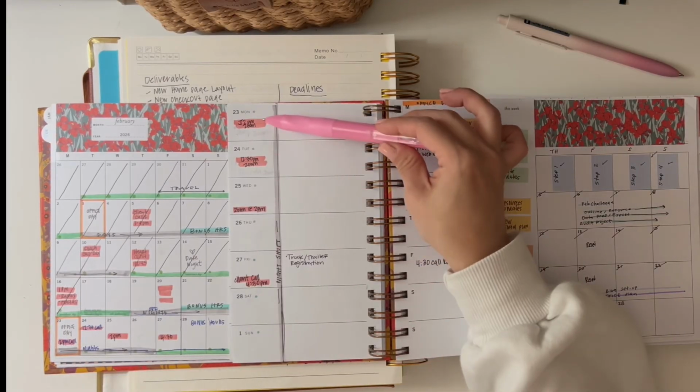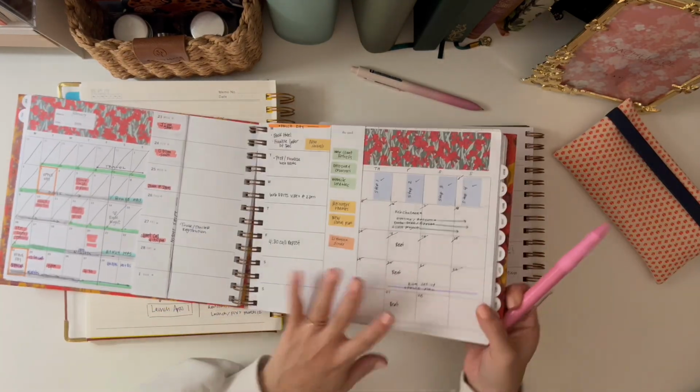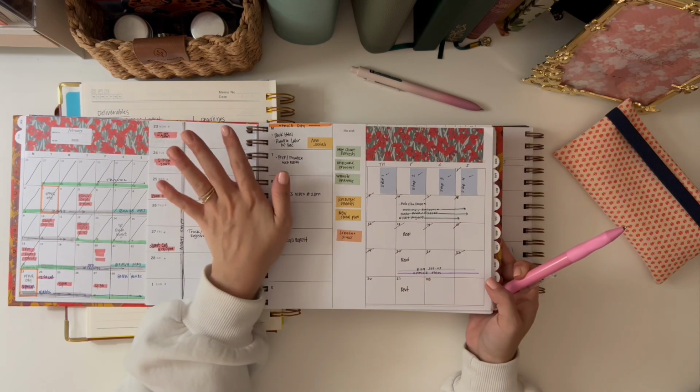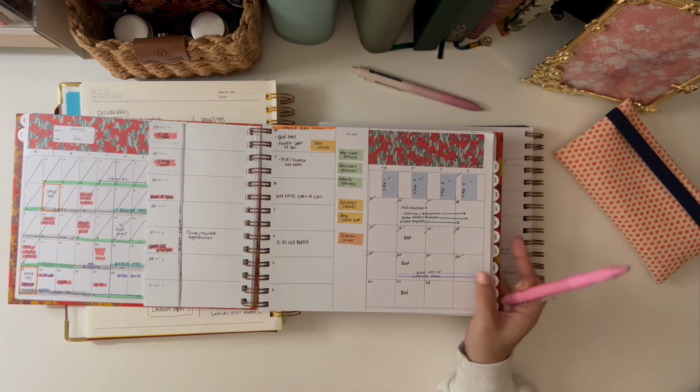So that's how I would treat my deadlines for big projects. I would treat it as an actual committed appointment and make sure that it's included in my schedule. So that's how I would definitely do that.